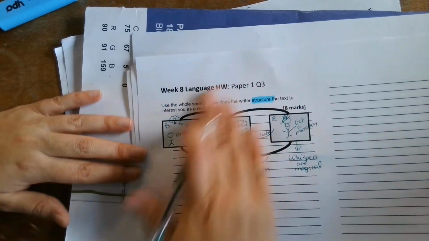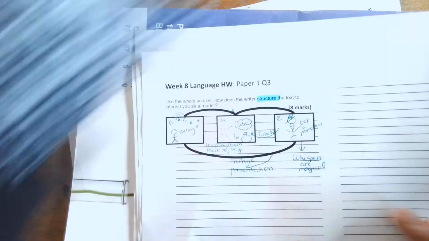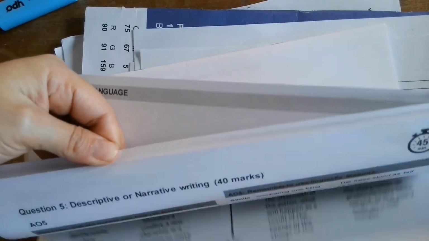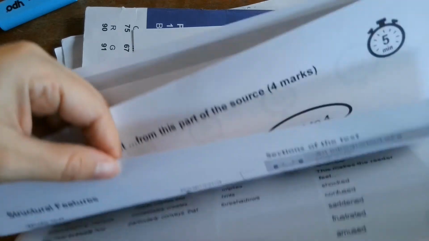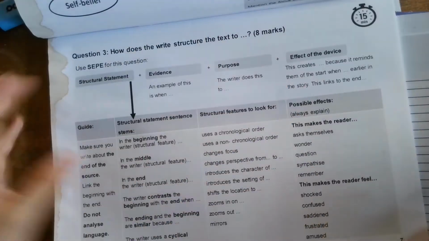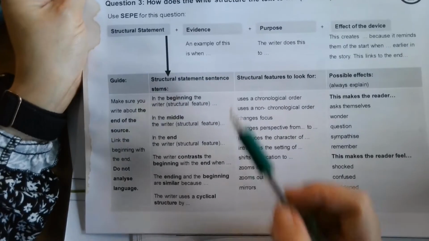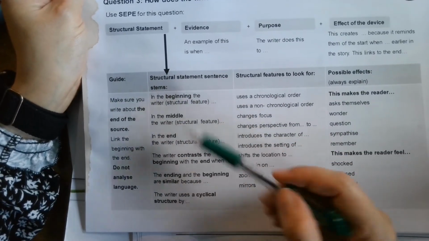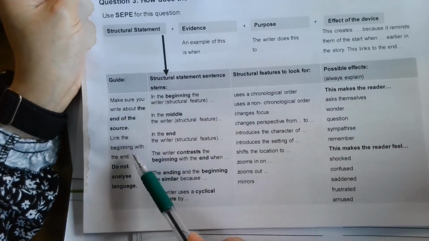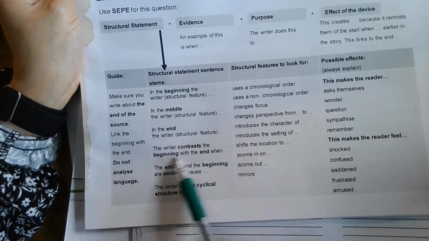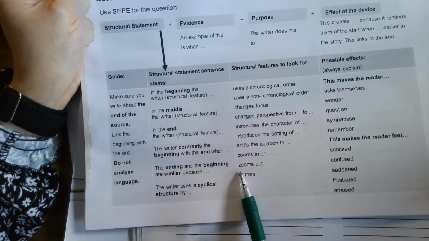Okay? So remember that you can use your knowledge book to answer this question. If you turn to page 7 of your knowledge book, you've got sentence structures here that you can use. In the beginning, the writer's doing this. In the end, the writer's doing this. The writer contrasts the beginning with the end.